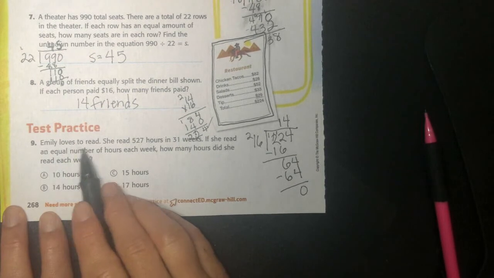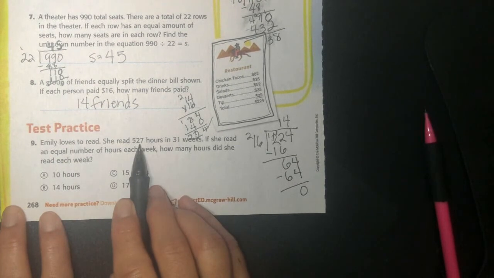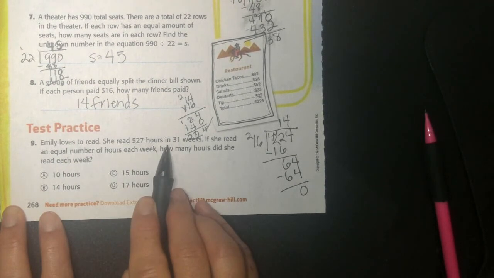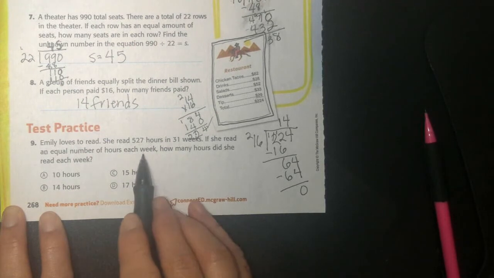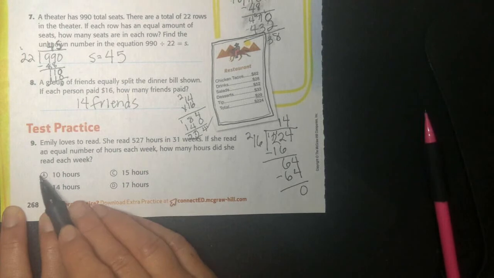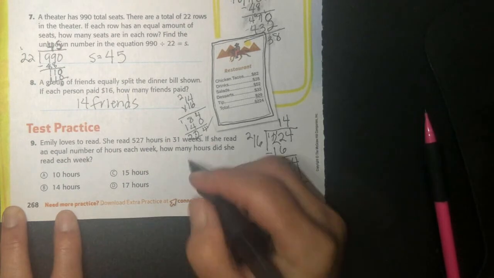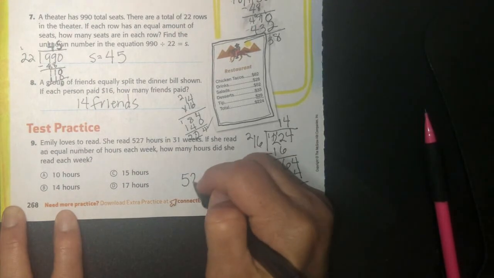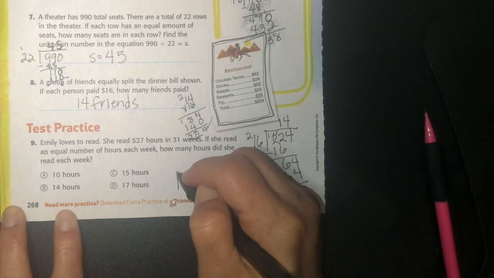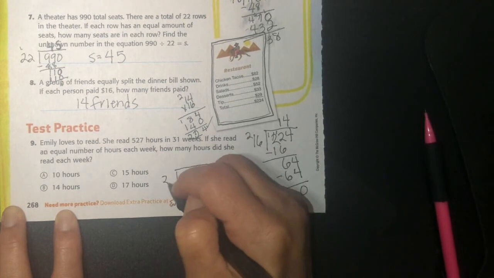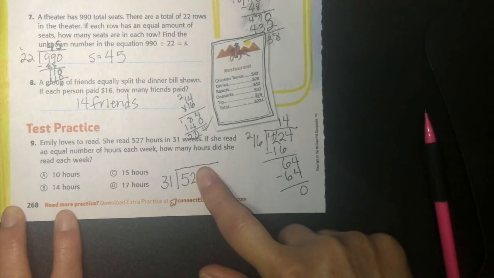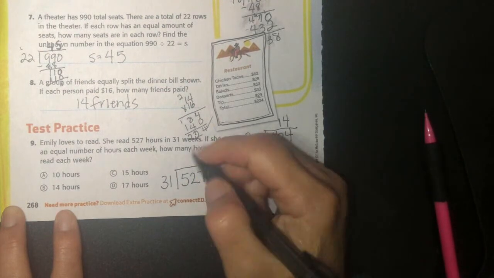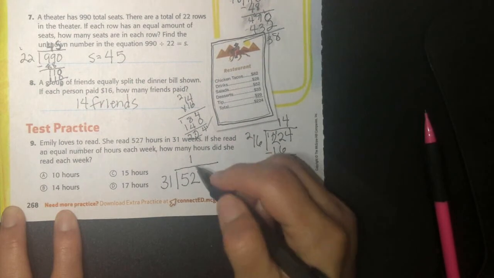All right, here's Emily, and she loves to read. She read 527 hours in 31 weeks. If she read an equal number of hours each week, how many hours did she read each week? So 527 hours she read for 31 weeks. So I'm going to say 31. 2 31s would give me 62. That would be too big. So I'm going to say 1 31.